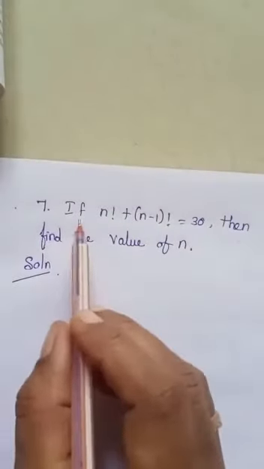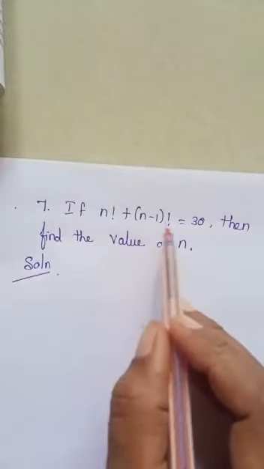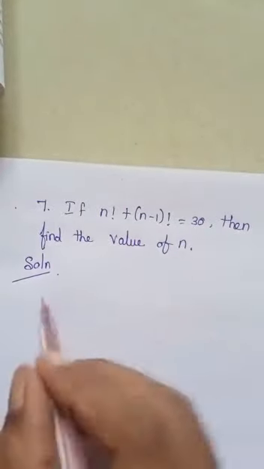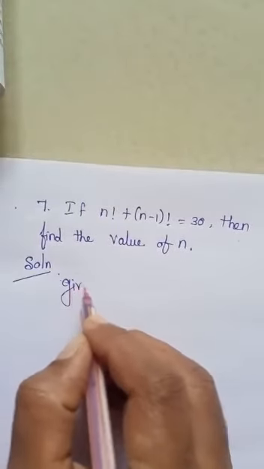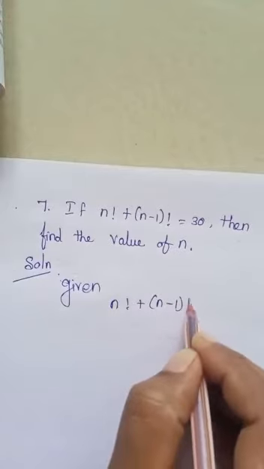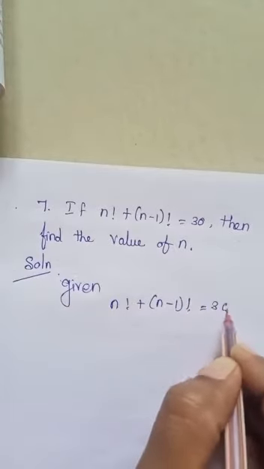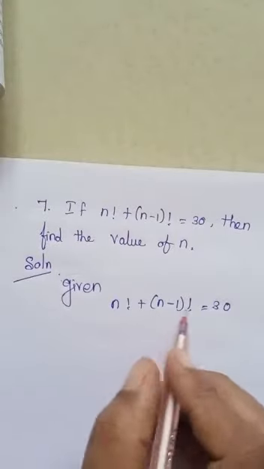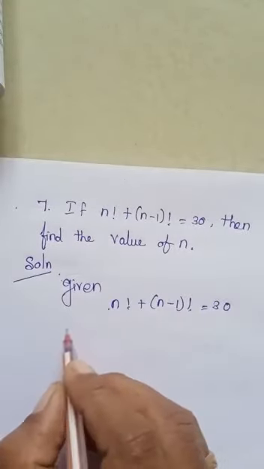Next problem. If n factorial plus n minus 1 factorial equal to 30, then find the value of n. See, given n factorial plus n minus 1 factorial is equal to 30. First I am going to simplify this n, because among these n is the greatest one, isn't it?